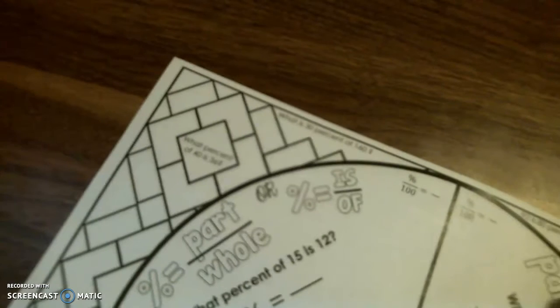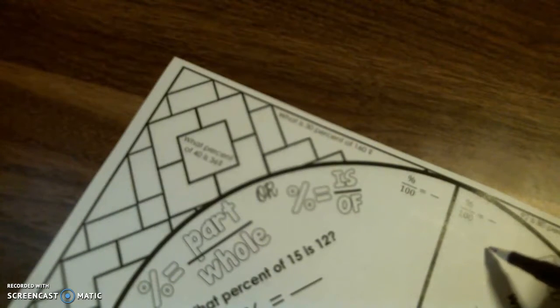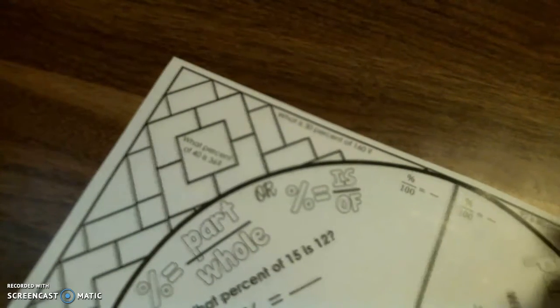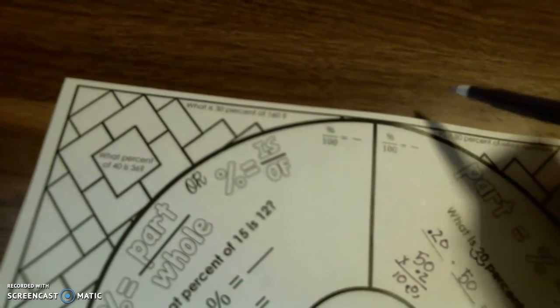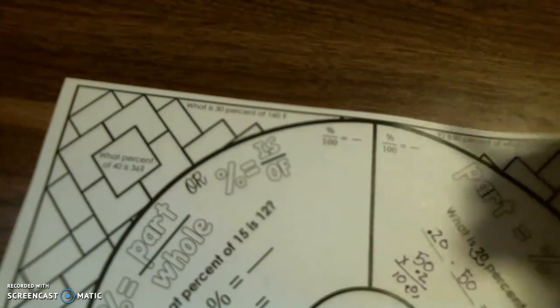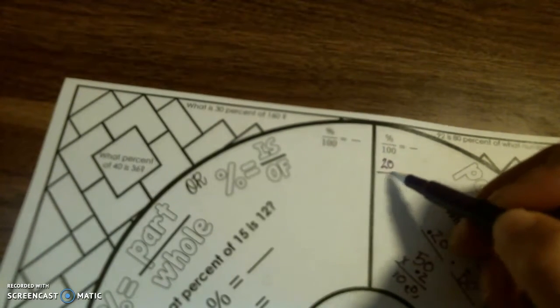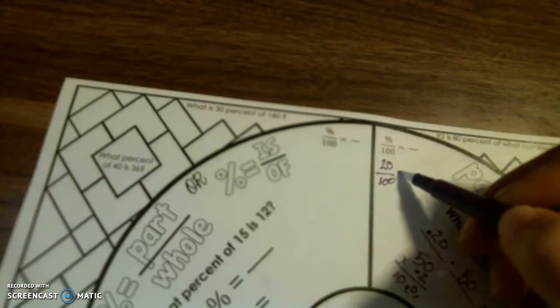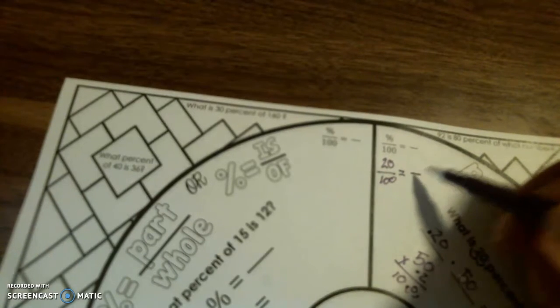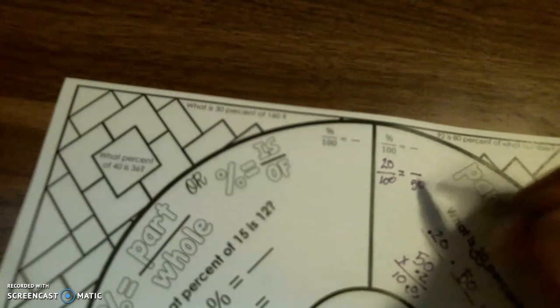Another way to think about this is in the form of equivalent fractions. So we want to know that 20% is 20 out of 100 equals what out of 50?